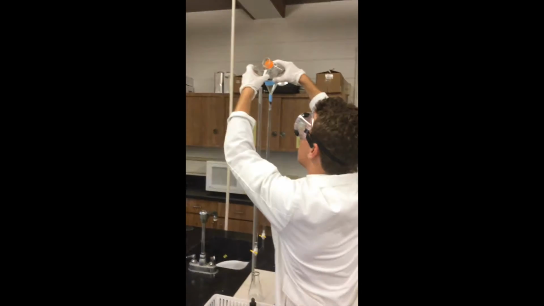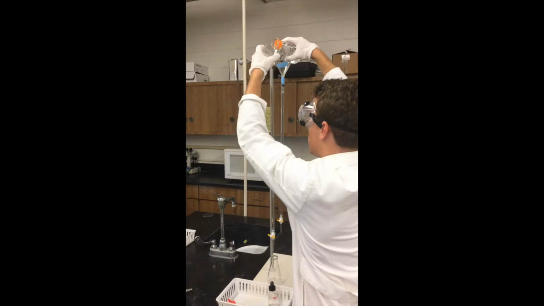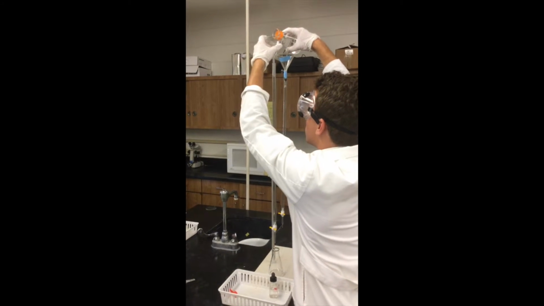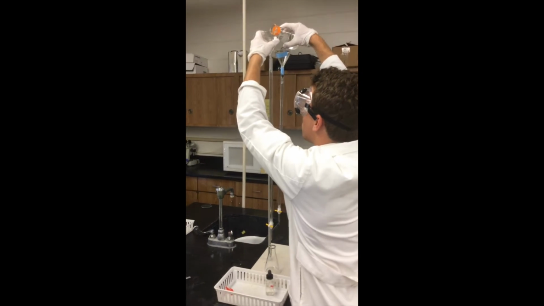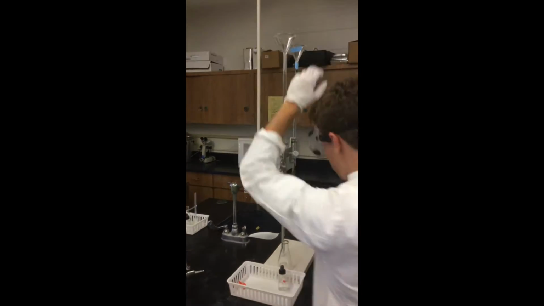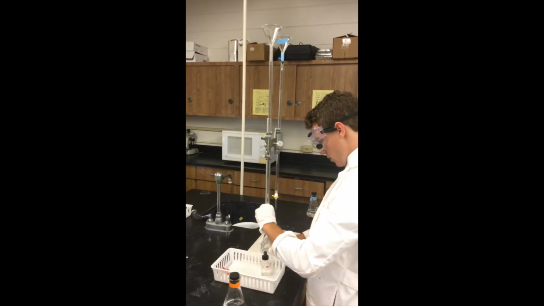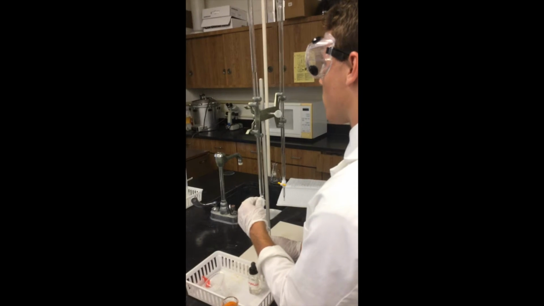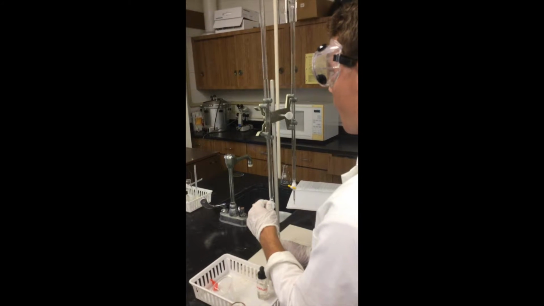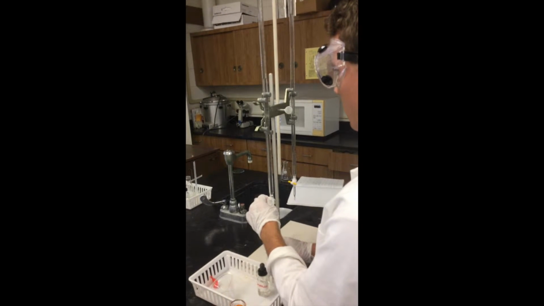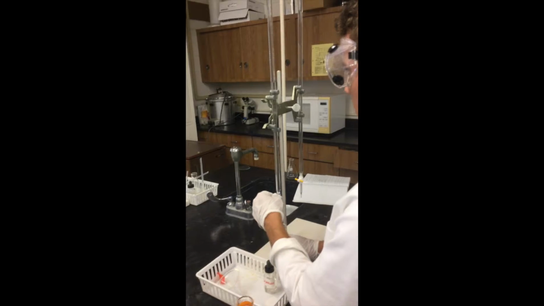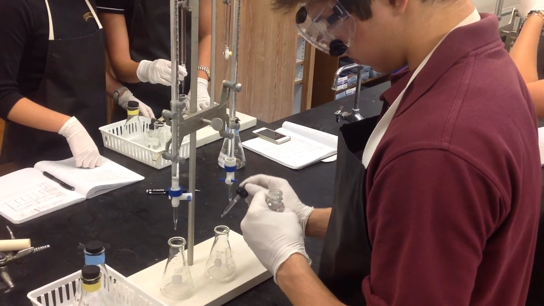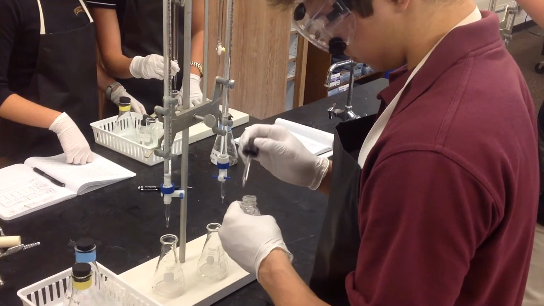The acid was poured into the burette 3 times and drained to get the burette ready for the lab. The burette was filled with acid again to the 0.00 milliliter line, and 12.0 milliliters of the acid were drained into the Erlenmeyer flask. 3 drops of phenolphthalein were put in the acid.